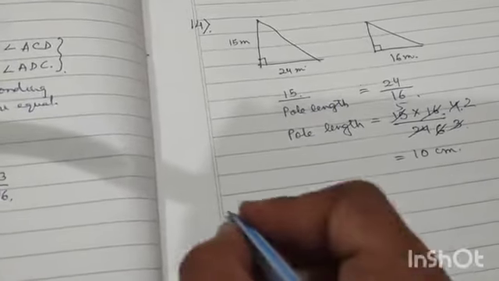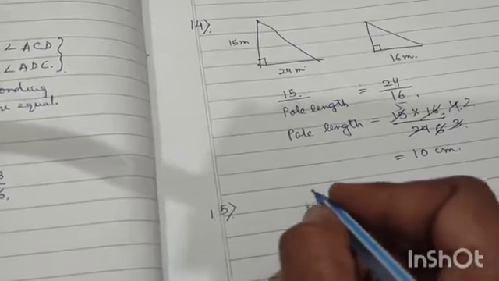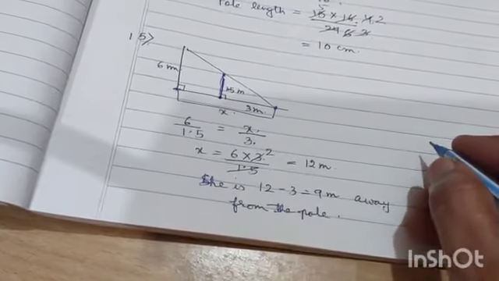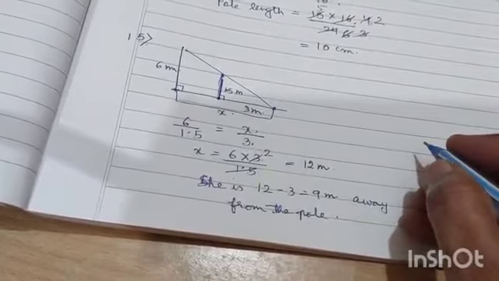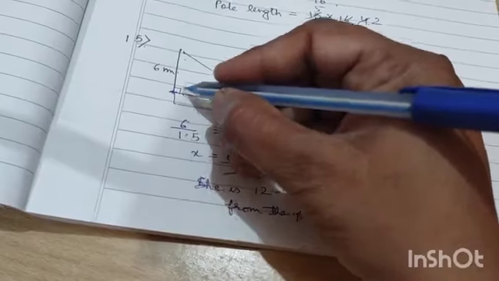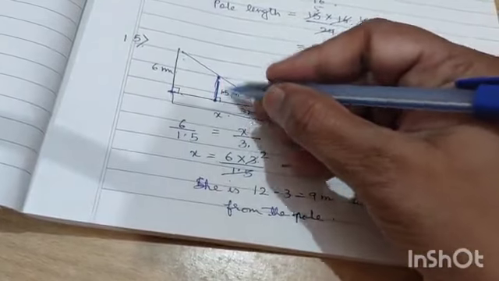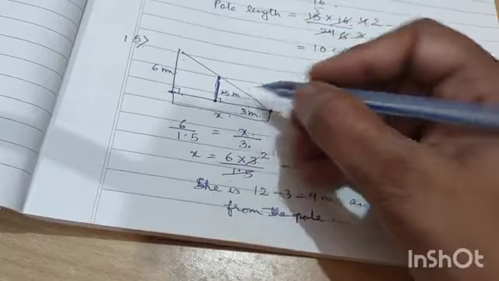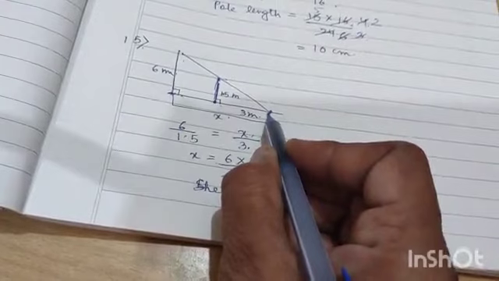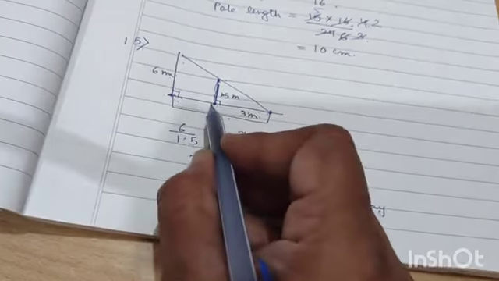Similarly, question number 15, in this it is given that a street light bulb is fixed on a pole 6 meter high. So this is the pole length which is 6 meter high above the level of street. If a woman of height 1.5 meter, this is a woman of height 1.5 meter, and she casts a shadow 3 meter on the ground. Now we have to find how far is she away from the pole. So this distance we have to find out.